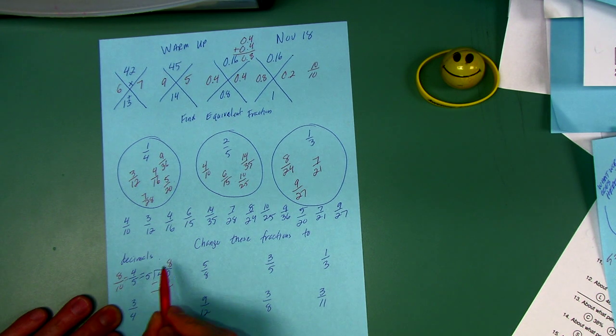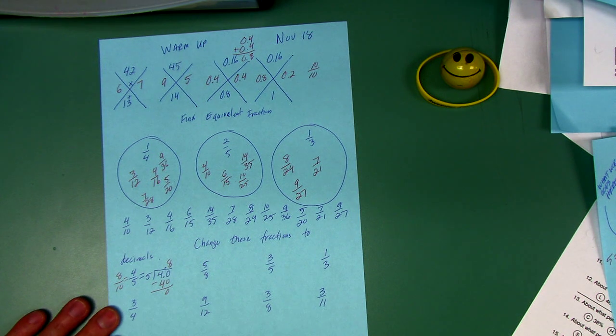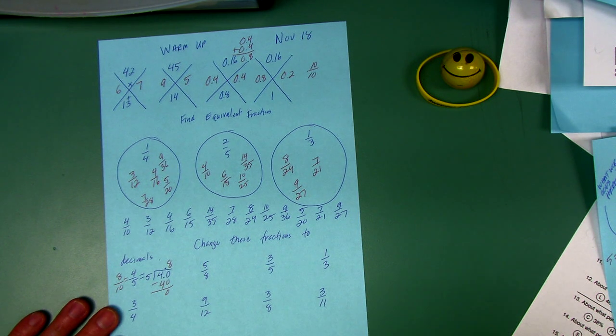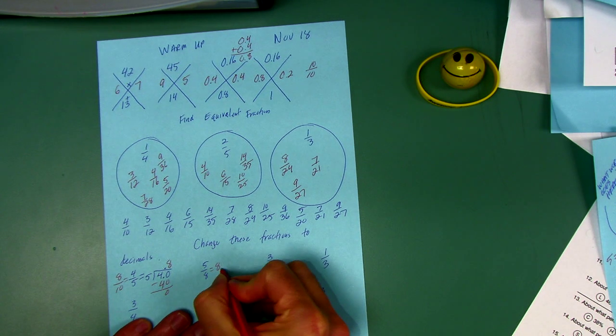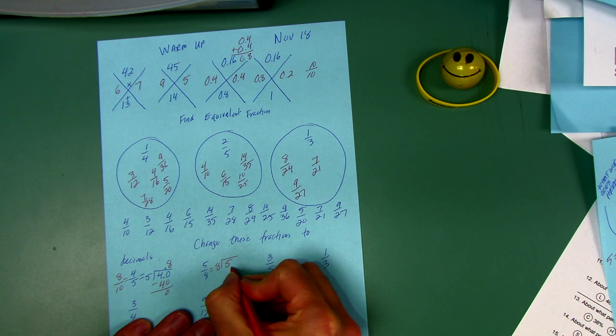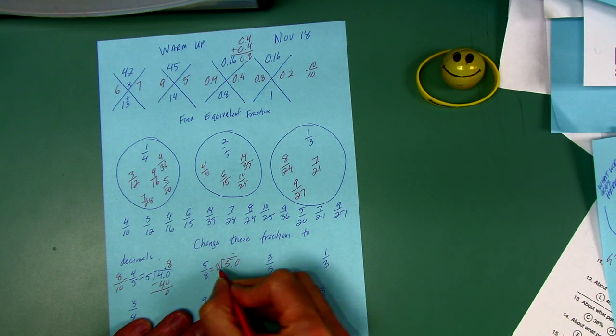8/10, and 8/10 equals 8/10. If you close your eyes and heard me say that, you'd say, why does he keep saying that? It's of course 8/10 equals 8/10. All right, divide the bottom into the top, 8 into 5. It won't fit. Add a decimal, bring it up, add a 0. 8 goes into 50 6 times.